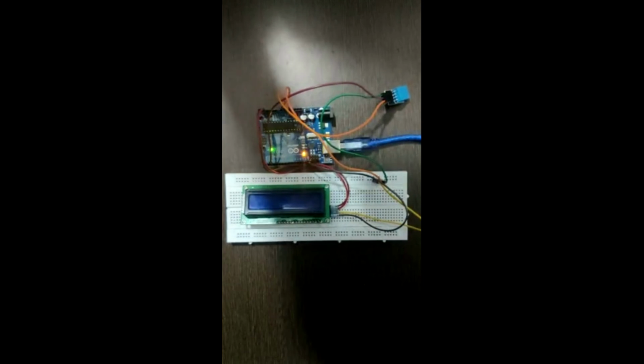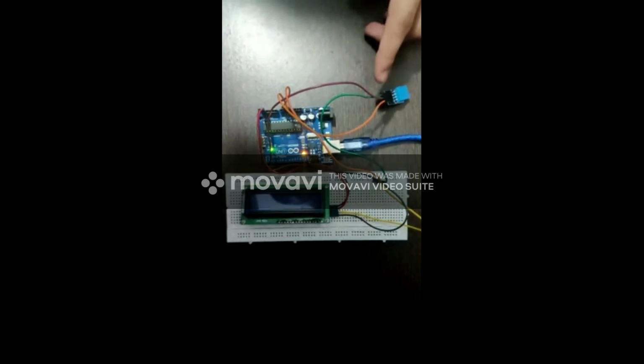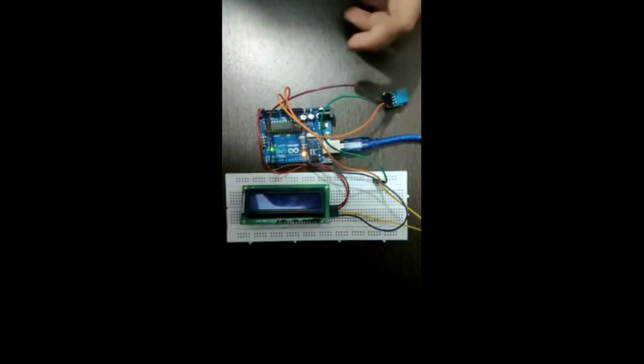After that, we connected the positive pin of the DHT sensor to the breadboard, to a point right next to the point used for the 5V pin connection of the Arduino. This is the green wire of the DHT11 sensor, and this is the orange wire that has been connected here on the breadboard. Now with this, the DHT11 sensor's connections are complete.